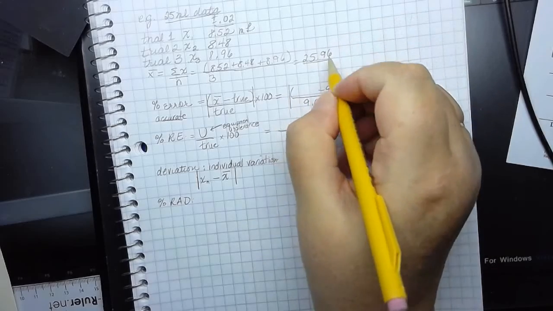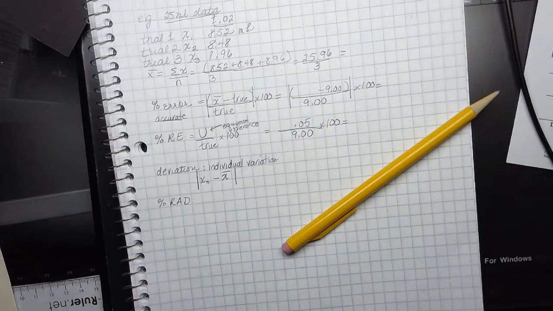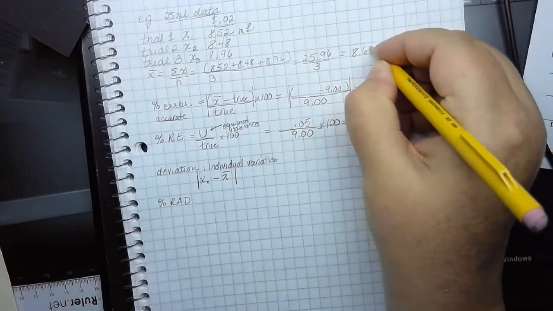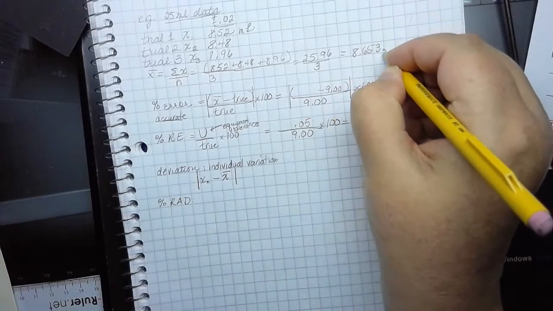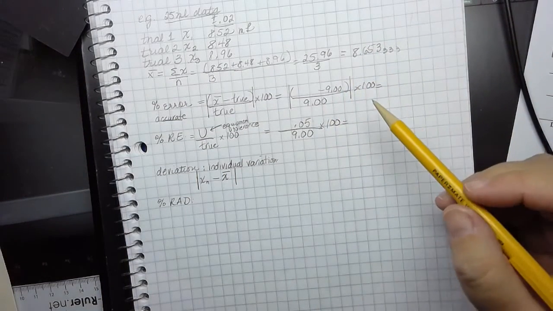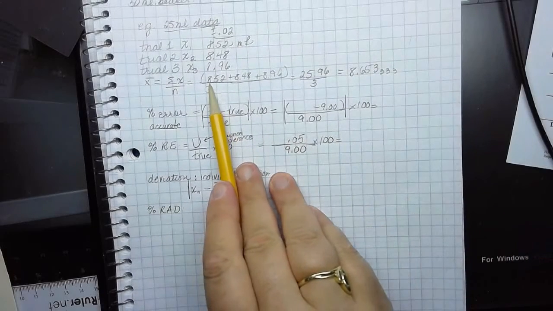We're dividing that by exactly 3. And I get 8.653333 ad nauseum.